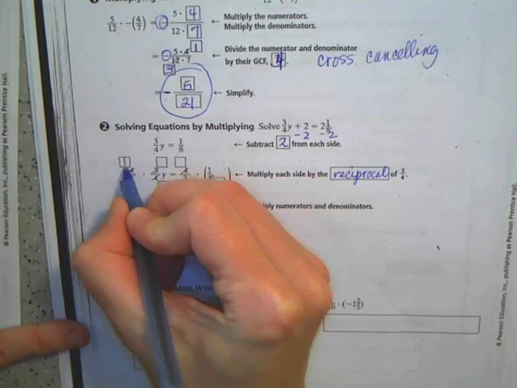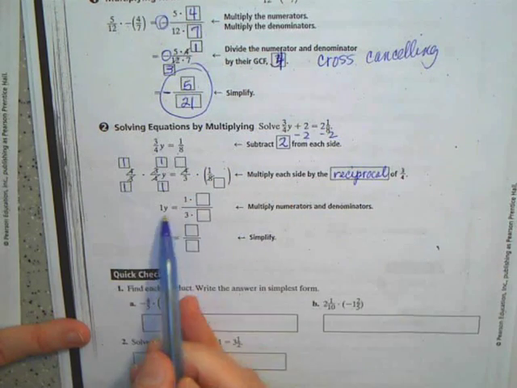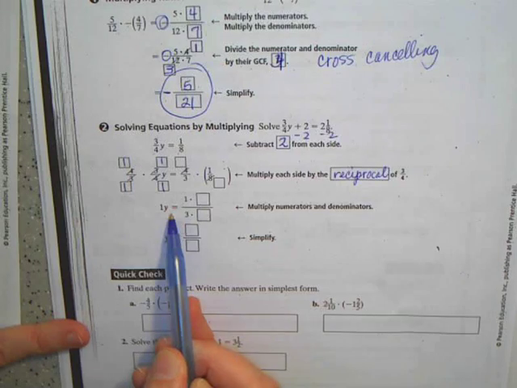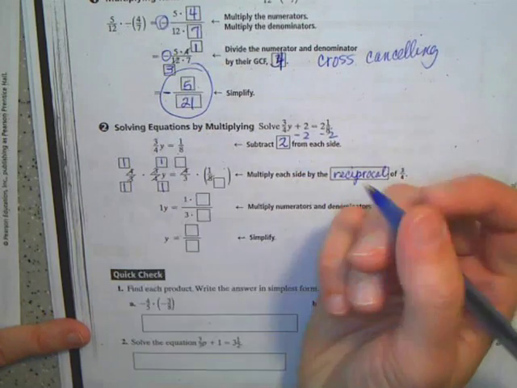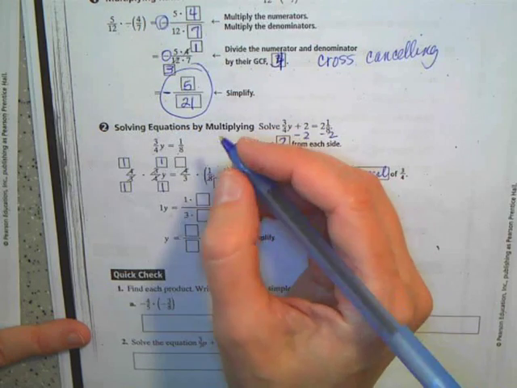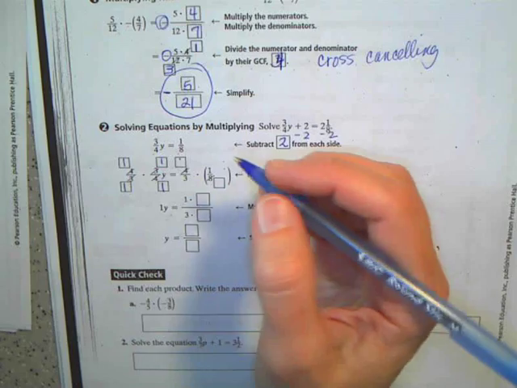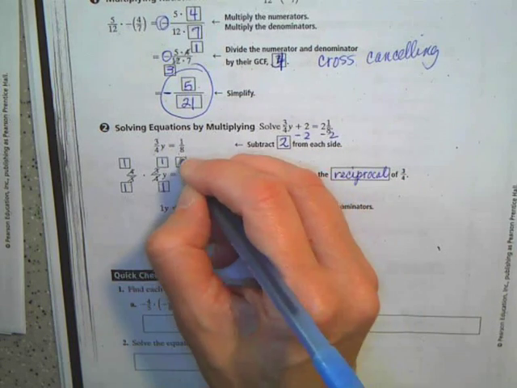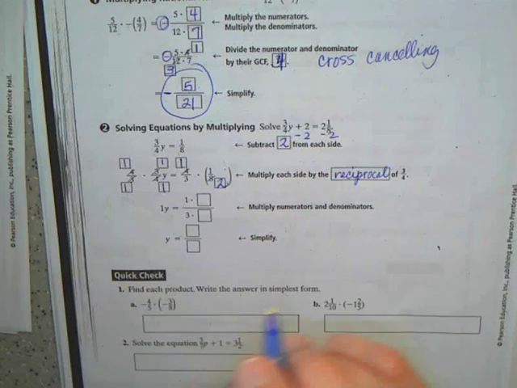Notice that everything here cross cancels out to 1s, which is in fact my goal, because remember, I want the y to be isolated. Okay, here the 4 and the 8 cross cancel by 4s. 4 divided by 4 is 1, and 8 divided by 4 is 2.